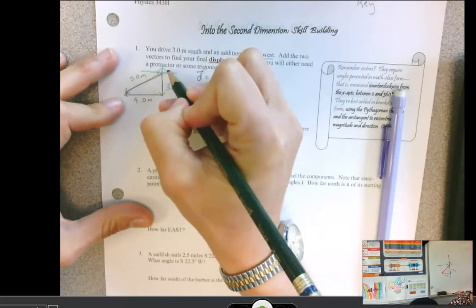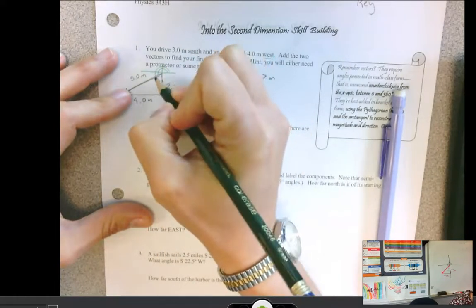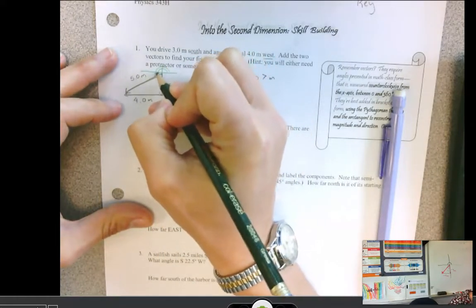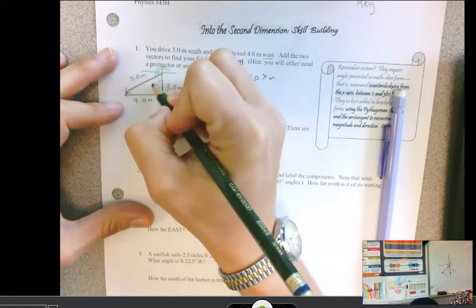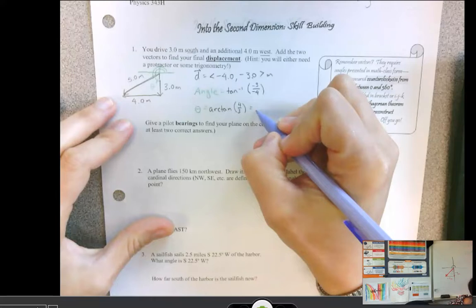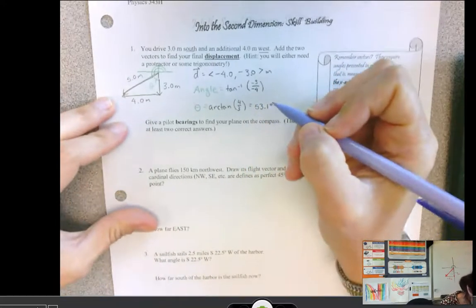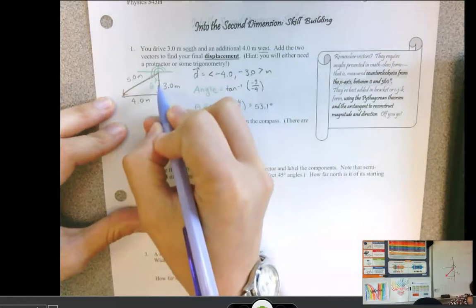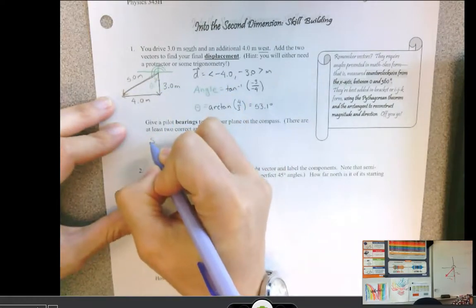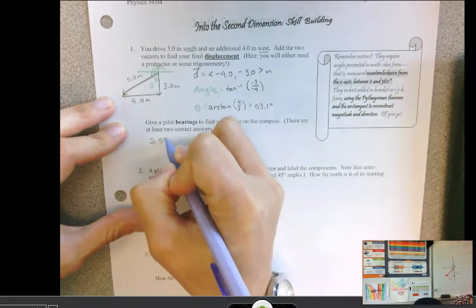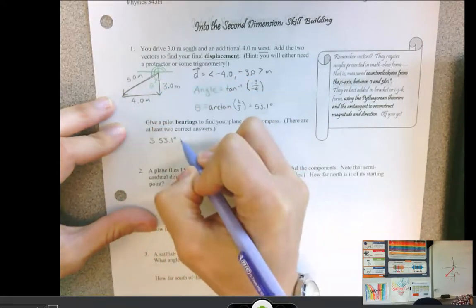But direction in physics is measured from the positive x-axis. So if you're going to find your reference angle, this is the one you want. This one here will be useful for your bearings. Reference angle is 53.1 degrees, which doesn't tell us anything unless we lose the bearings. This is south. Theta is touching the south, so that's south. 53.1 degrees, right is going left, that's towards the west.